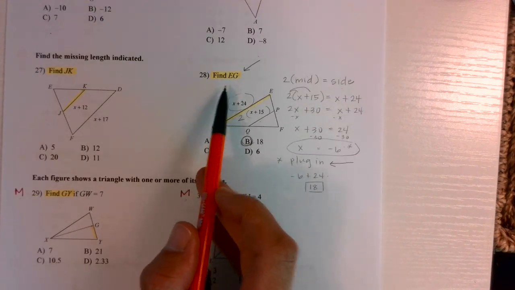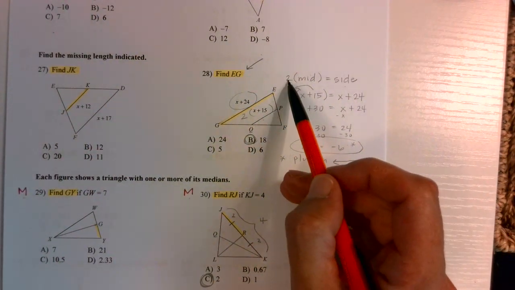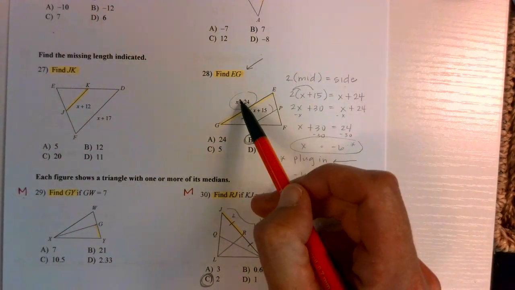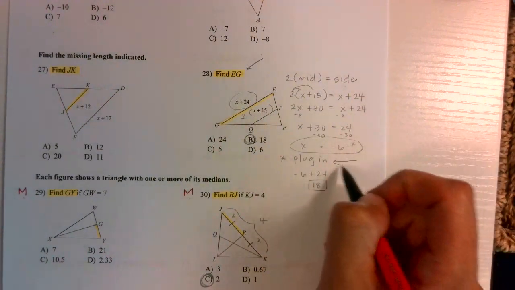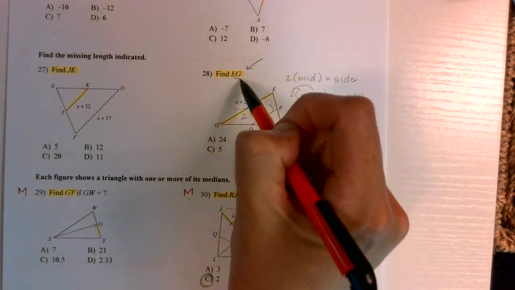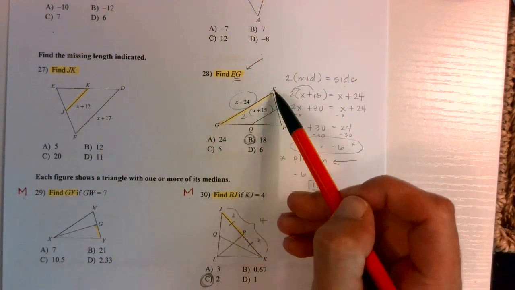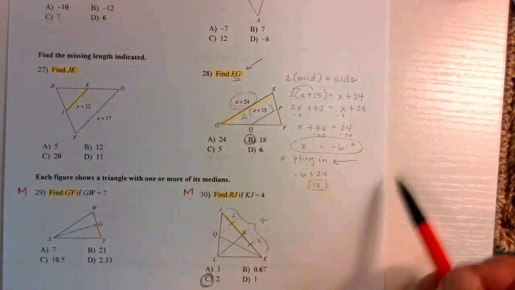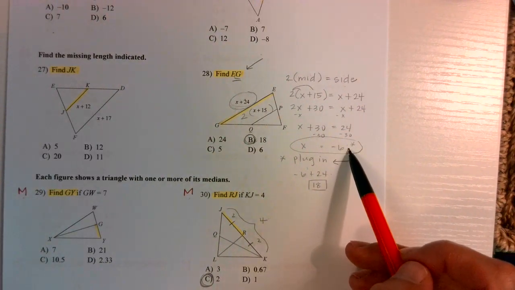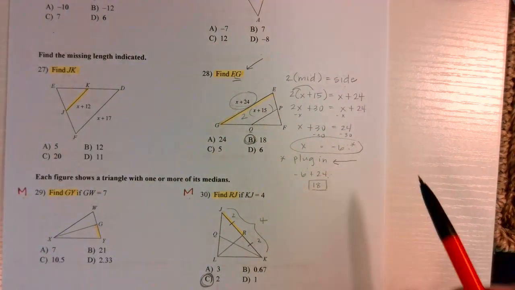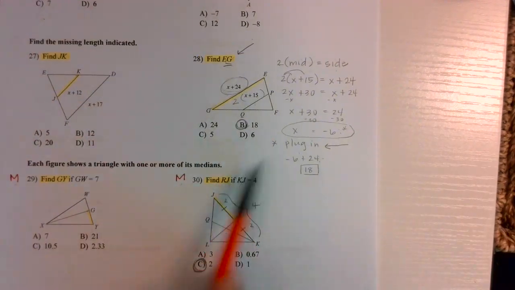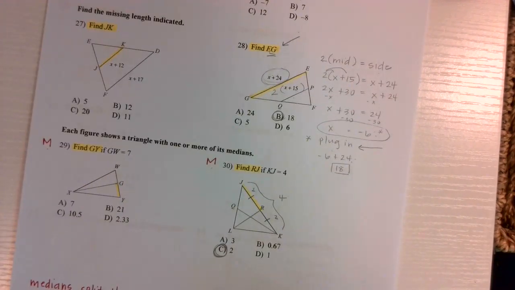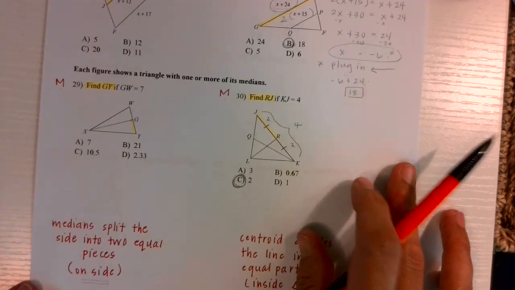Now, 27 and 28, you do have to plug those back in. Same thing. 2 times the mid-segment equals the side. Distribute the 2, solve for x, and then you have this extra step because it wants EG, which is x plus 24. So we take the x that we found plus 24, and that gives us our answer. So if you're struggling and not sure why your answer is not given, it's very likely that you have an extra step to go.